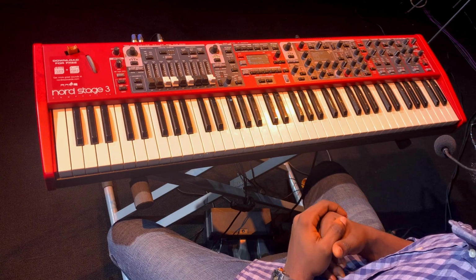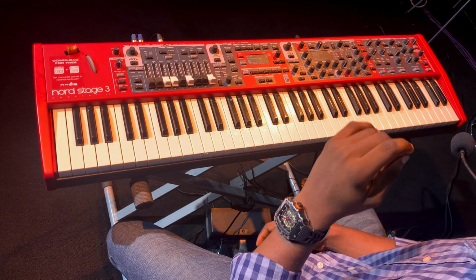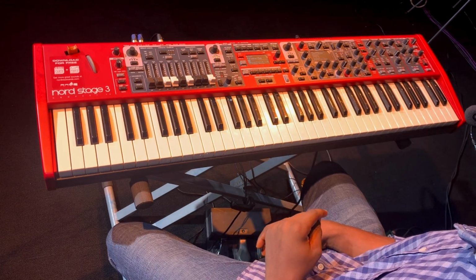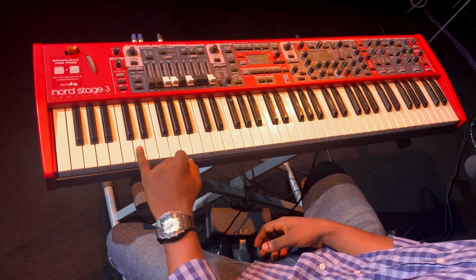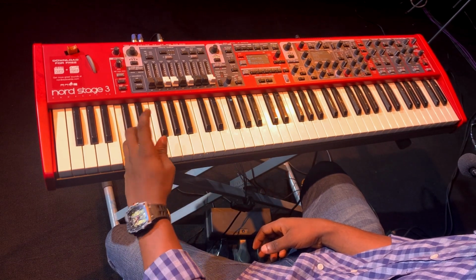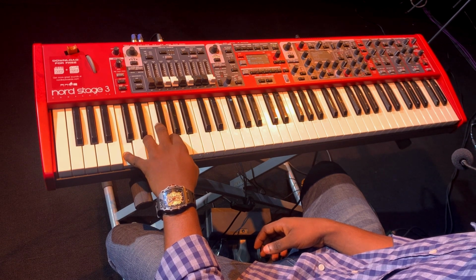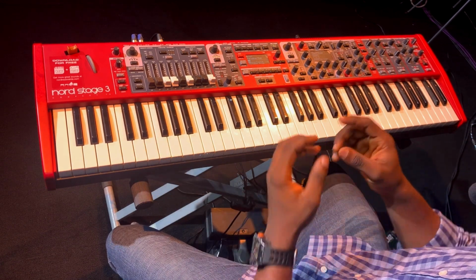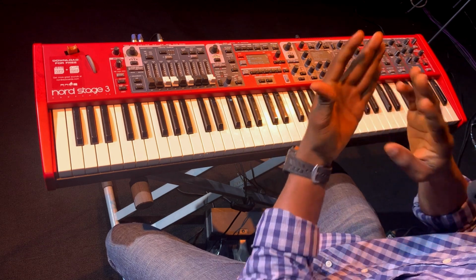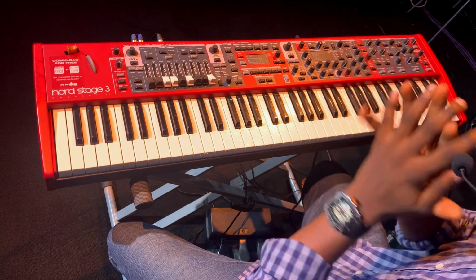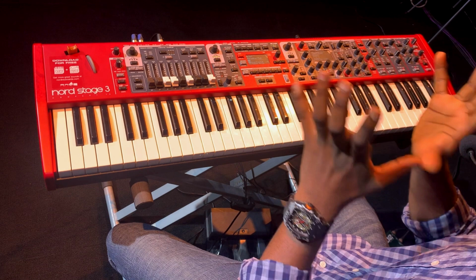Very good. Now, your major triad is going to consist of your 1, your 3, and your 5. Your 1, your 3, and your 5, which are the odd numbers.